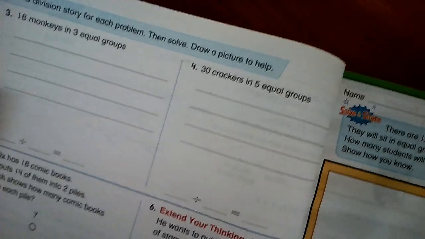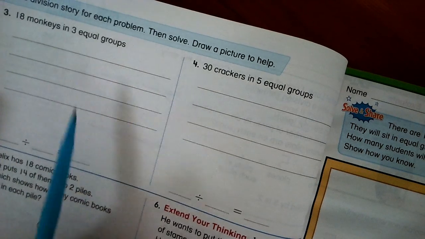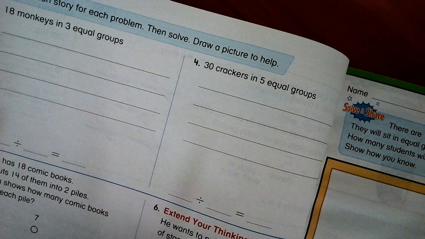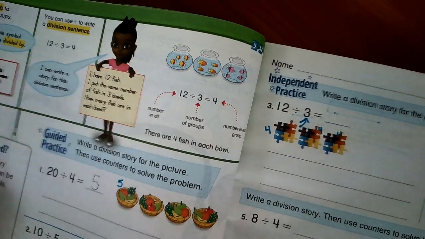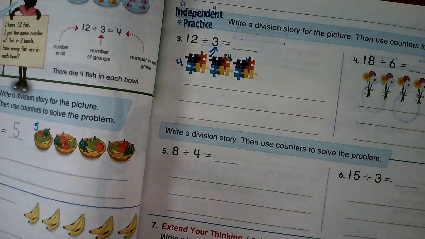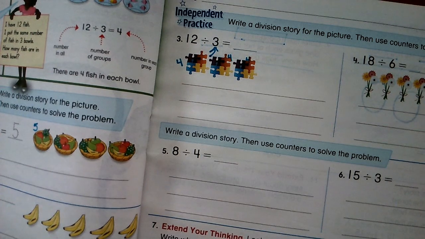And see if you can write division story problems. Okay guys, that is what you're going to be focusing on this. Try your best to make up some good story problems. I know that you can do it because you are smart and you have done them before in class.